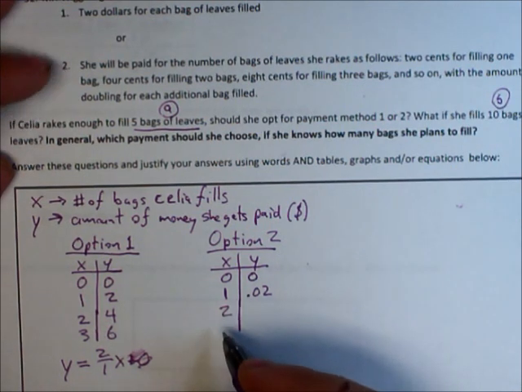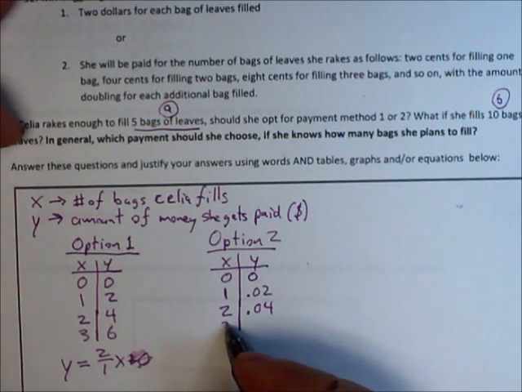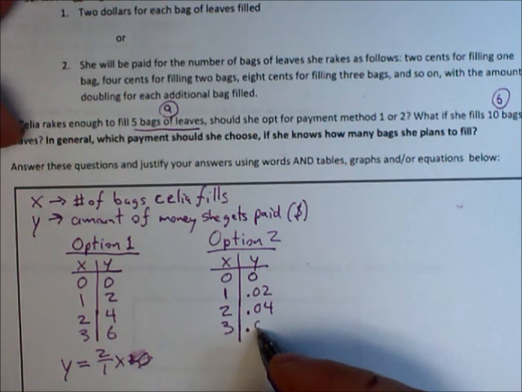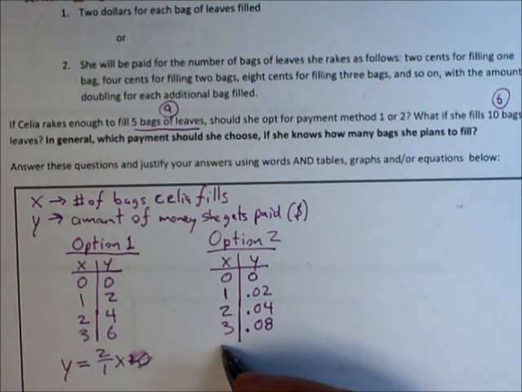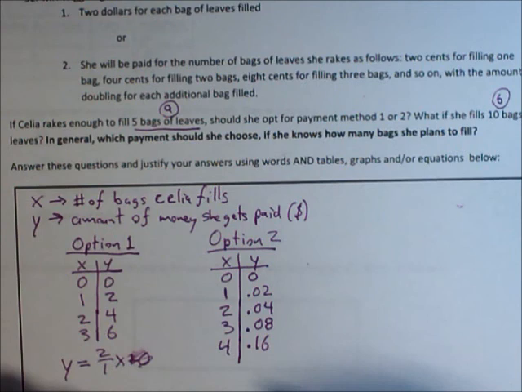For 2 bags, she gets 4 cents. For 3 bags, she gets 8 cents, and so on. So I'm going to add one more entry here. 16 cents for 4 bags.